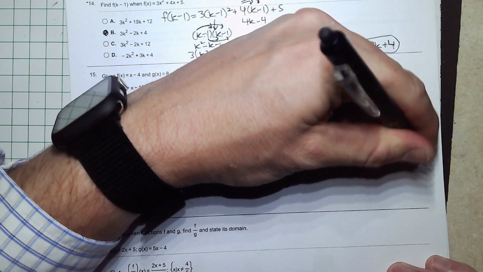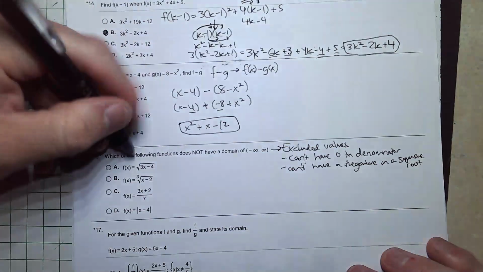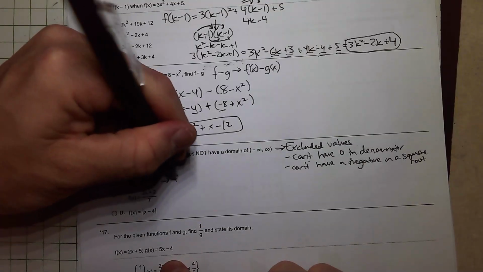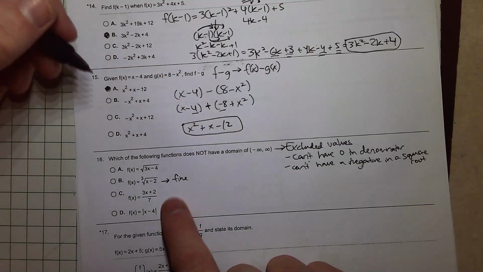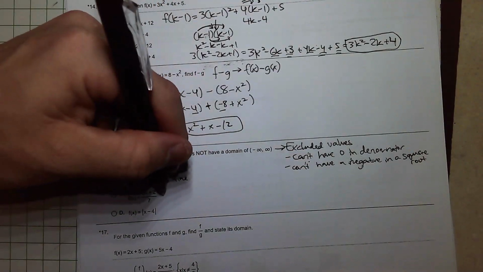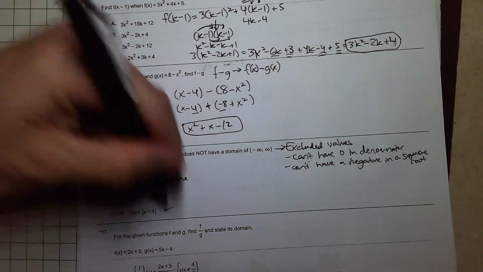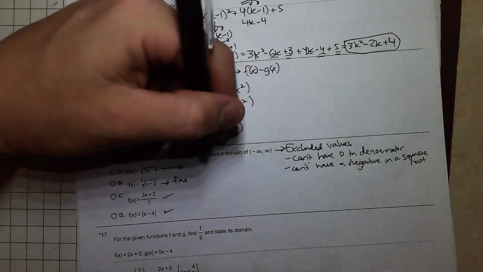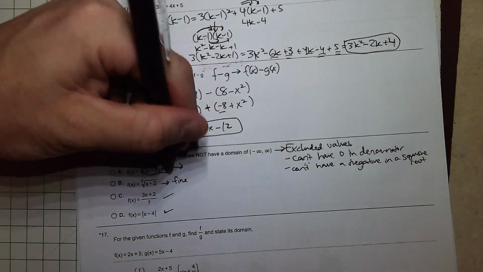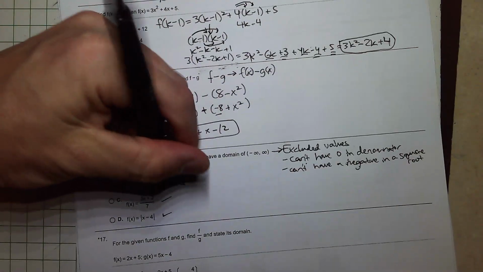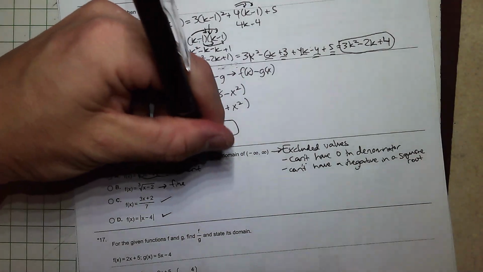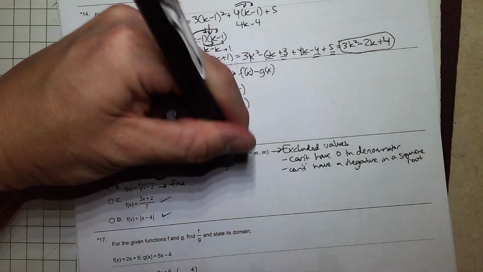So, like right here, we've got a red flag. A cube root's fine. Cube root, this is fine. Okay, you can have a negative in a cube root. And you don't have anything on the bottom here, so this one's good, and then this one's good. But this one can't be negative.